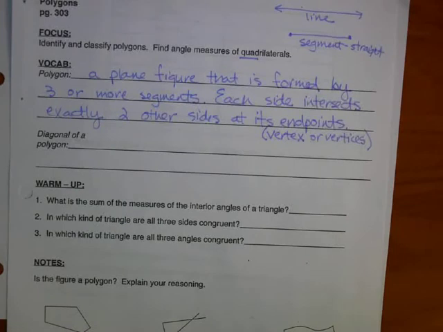So this endpoint right here is called a what? A vertex. More than one endpoint would be called what? Vertices. See where that comes from? That's the definition of a polygon.